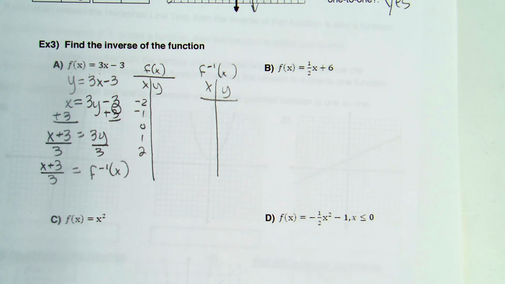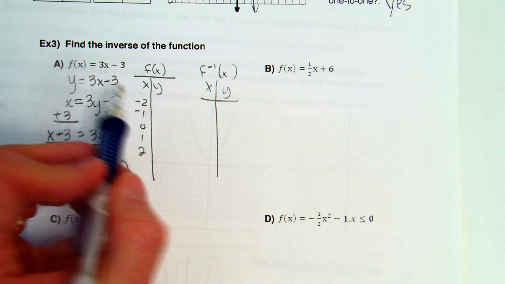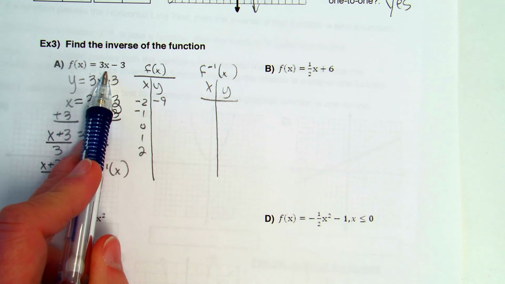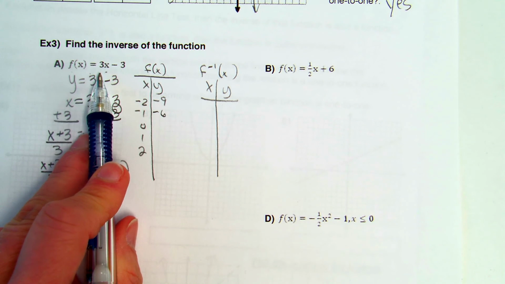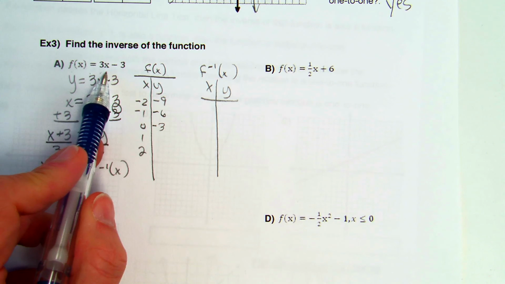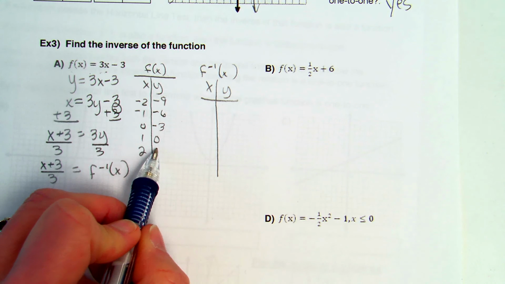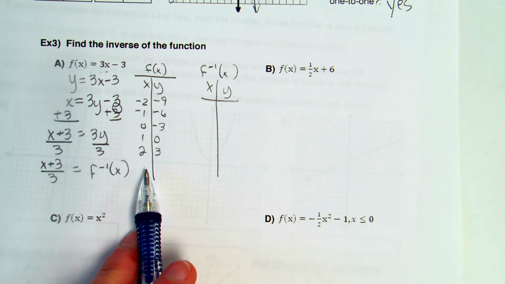I'm just going to go ahead and walk through this one. What is 3 times -2? -6, and -6 minus 3 is -9. 3 times -1 is -3. -3 minus 3 is -6. 3 times 0 is 0. 0 minus 3 is -3. 3 times 1 is 3. 3 minus 3 is 0. 3 times 2 is 6. 6 minus 3 is 3. So there are your ordered pairs for your function.